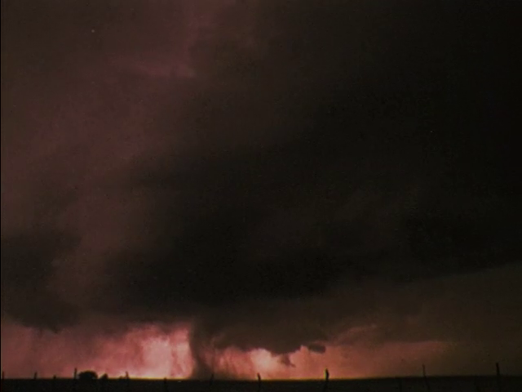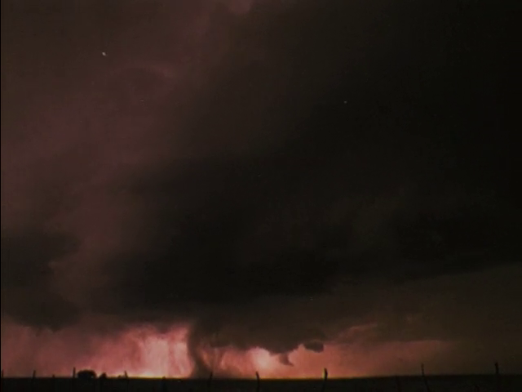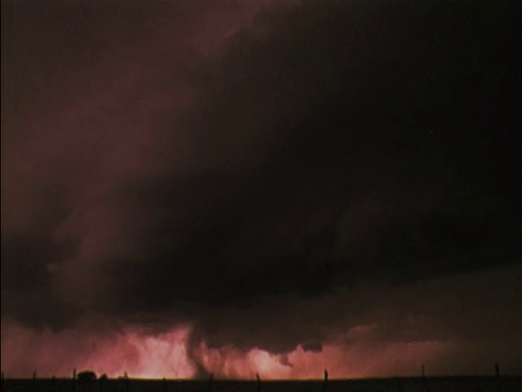If you're not sure, watch it over a period of time. The meteorologist who filmed this rain shaft watched it for 15 minutes until it finally disappeared. It is not a tornado.